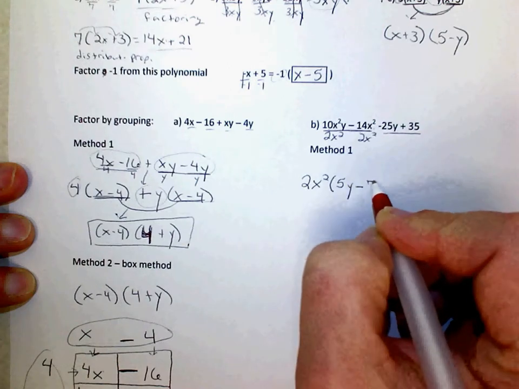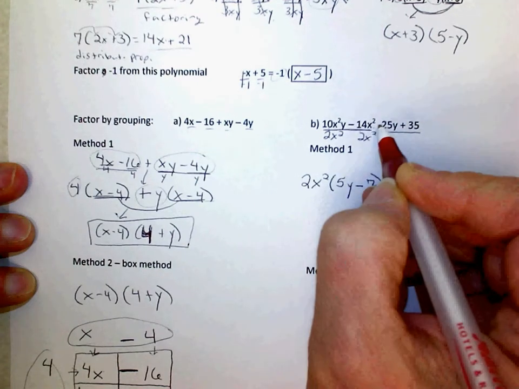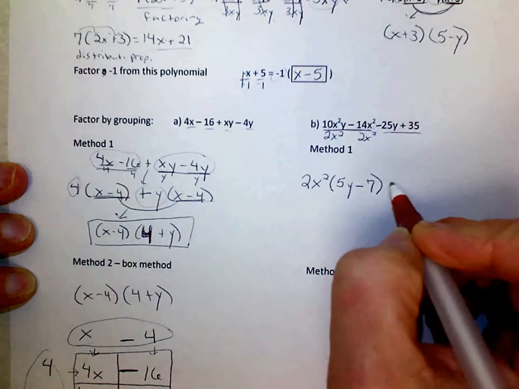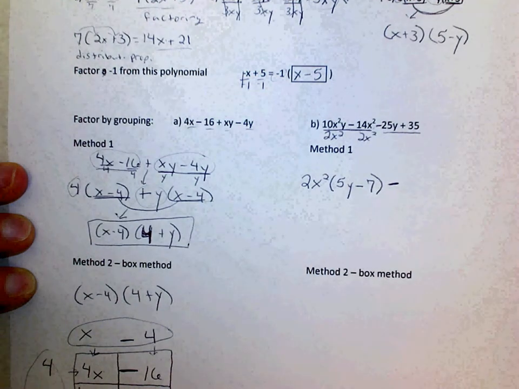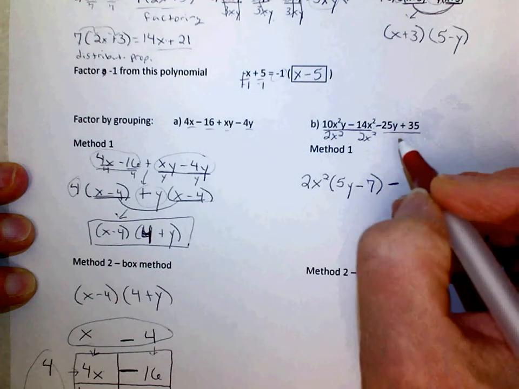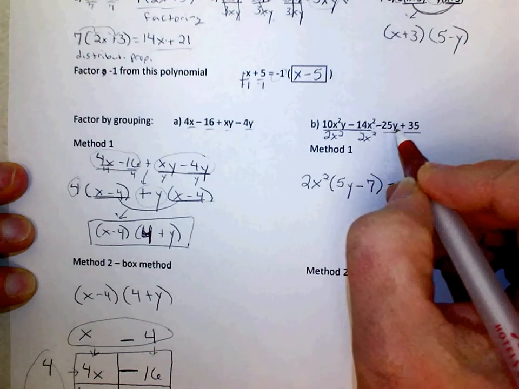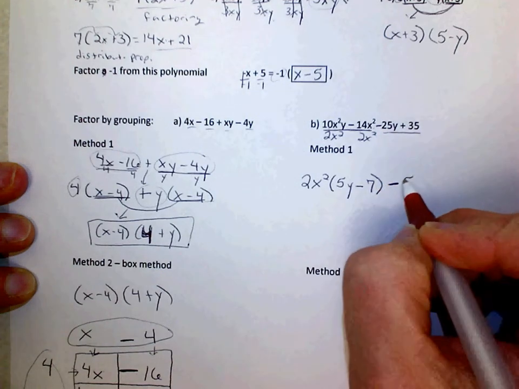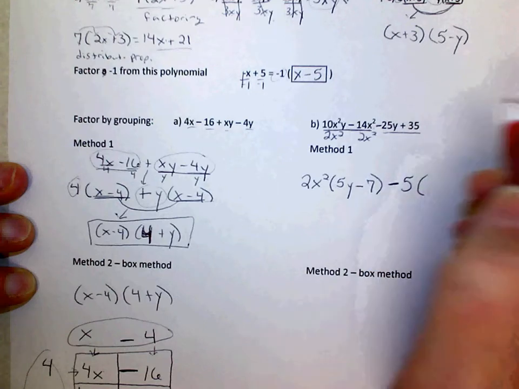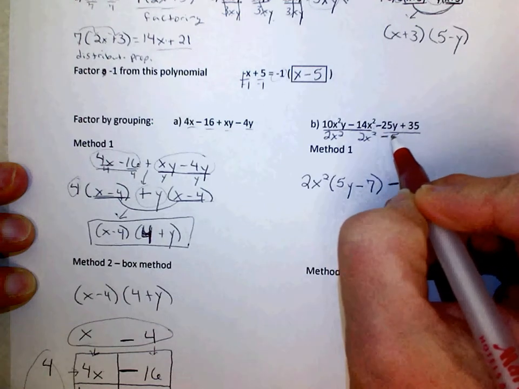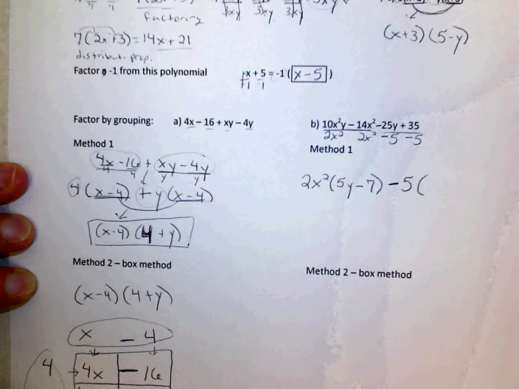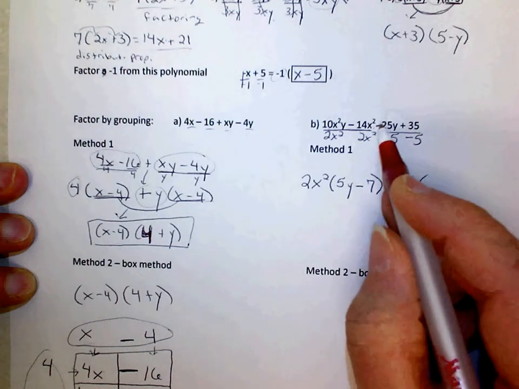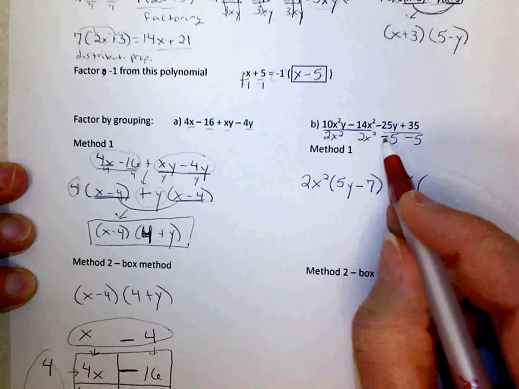Now this sign in the middle is a minus. So we're dividing by a negative number. And 25y and 35 have a 5 in common. So we divide this by negative 5 and we divide this by negative 5. Negative 25y divided by negative 5 leaves positive 5y.